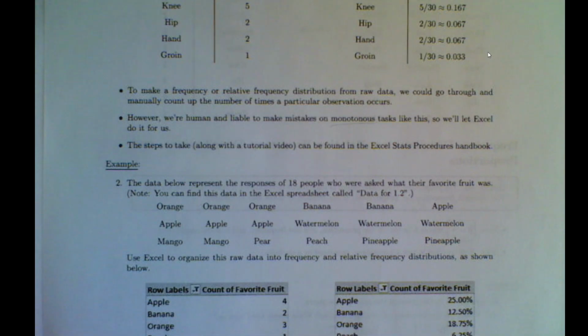And besides that, in the location of injury example, there were only 30 individuals in the sample. So that's not a very large sample size. But you can imagine a case where you might have 100 individuals or 1,000 or maybe millions of individuals in your sample, and in that case you're really not going to want to count up these frequencies by hand. So let's learn how to do this in Excel.